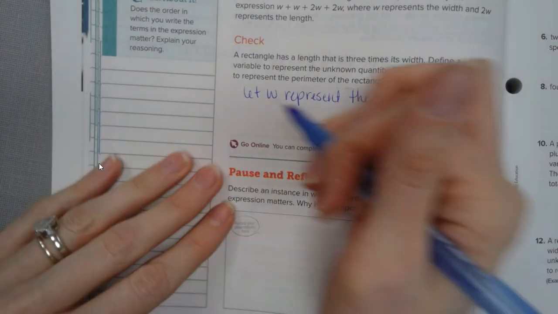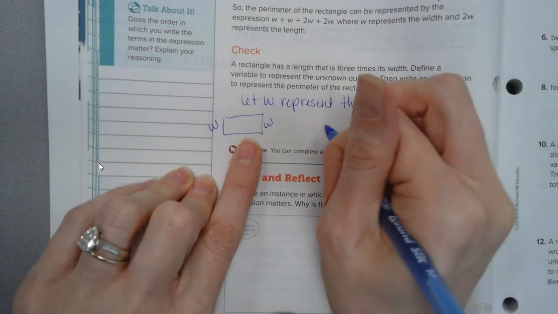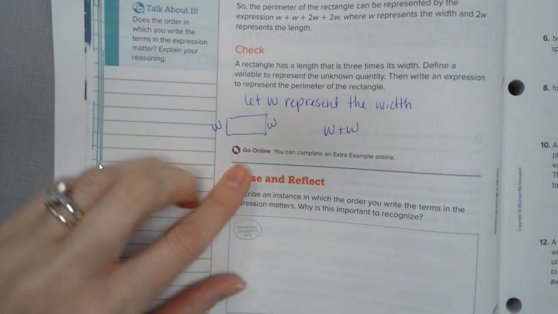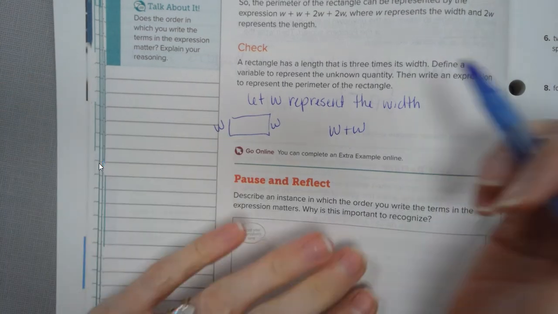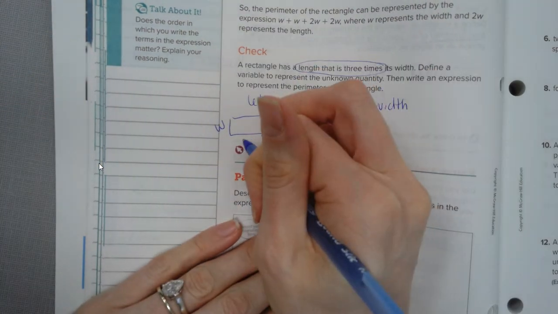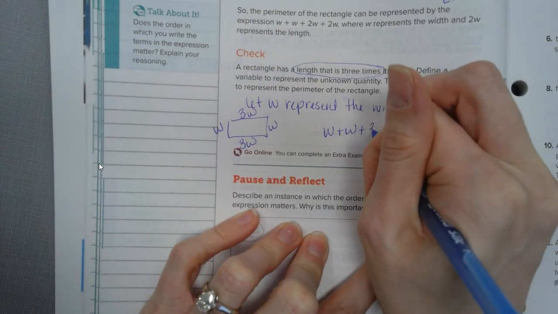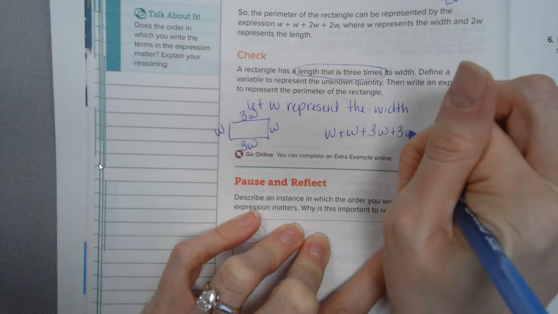So again, if we have a rectangle, W represents width. So we'll have W plus W, and to figure out the length, it says the length is 3 times the width. So that means it will look like this, 3W and 3W. So to find the perimeter, you add them all together. All right, and that is it.